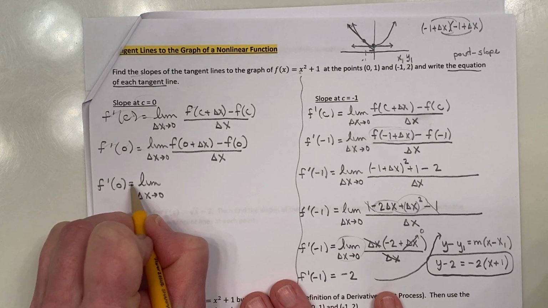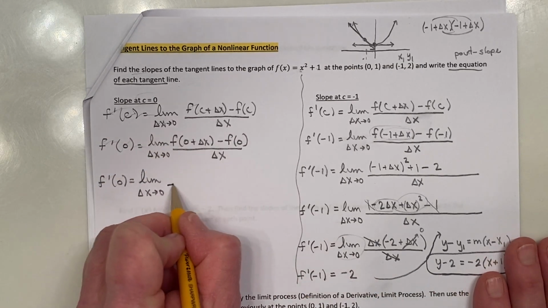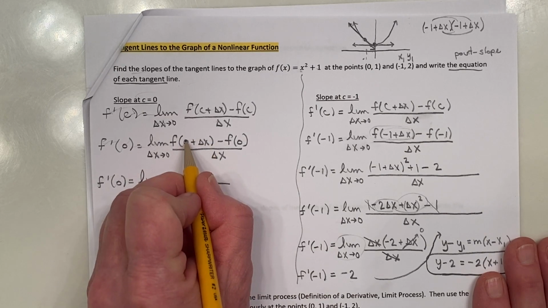Remember, the equals is right here before the limit, not in between the limit statement and the fraction. You can clean this up. That's just delta x.